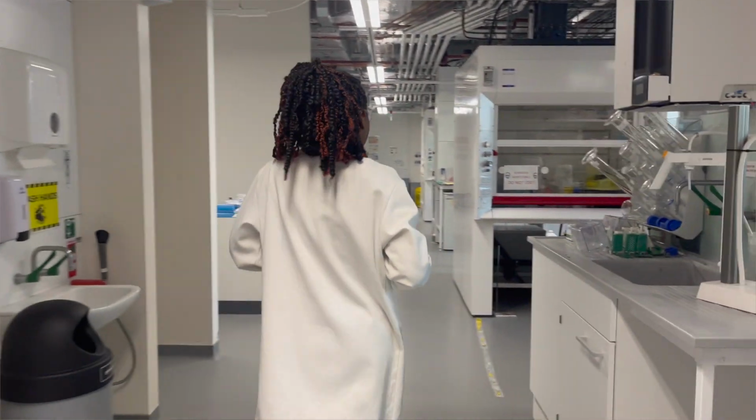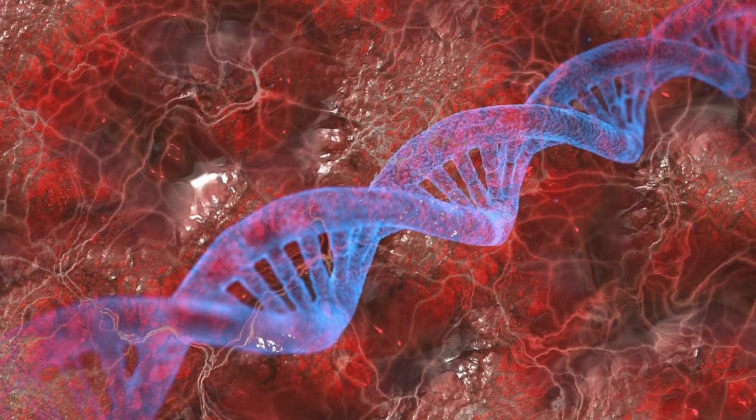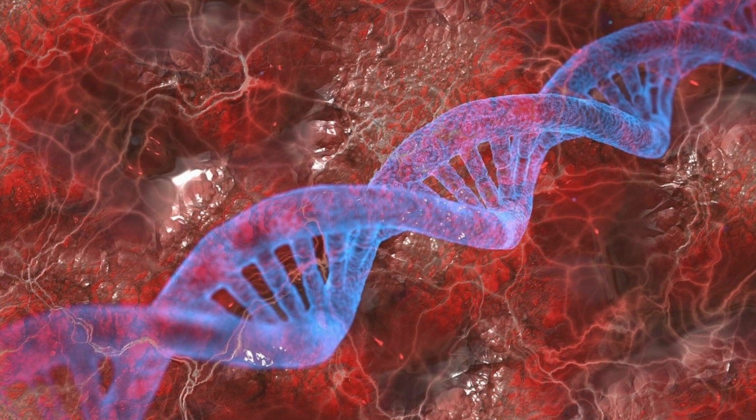So in my PhD, I'm looking at how epigenetic regulation changes as ovarian cancer cells develop drug resistance. I'm interested in how changes to DNA and RNA structure influence the transcriptional state of a cell. The structures that I'm most interested in are called G-quadruplexes, also known as G4s.